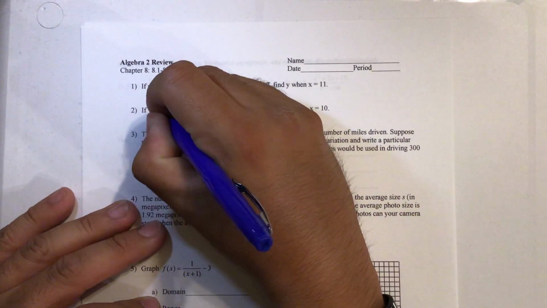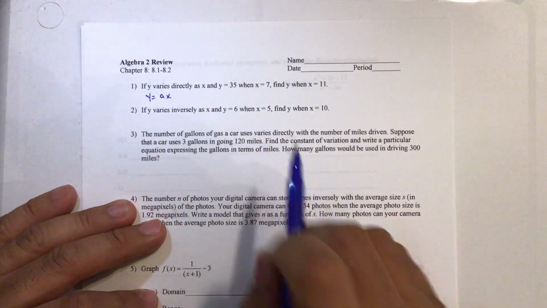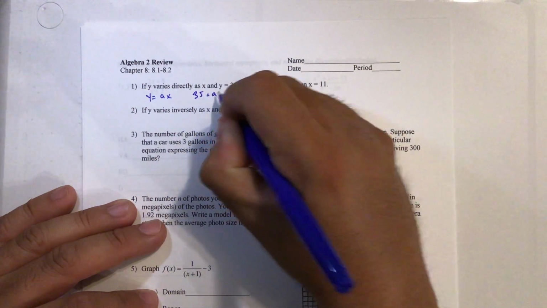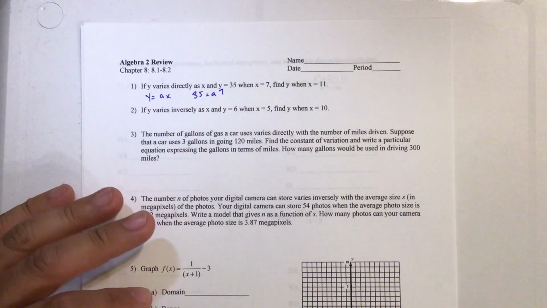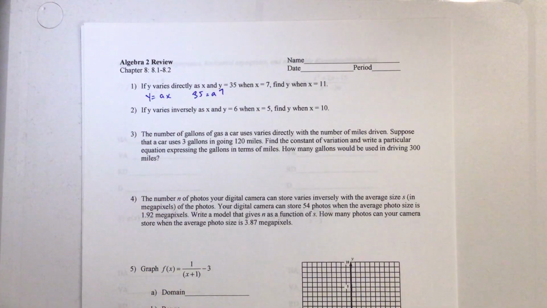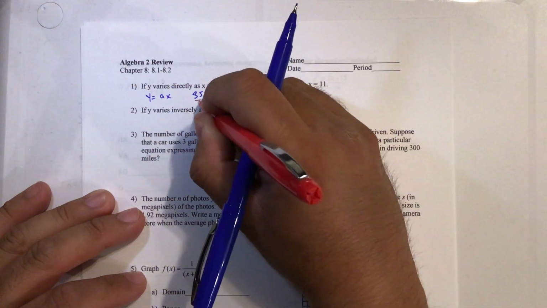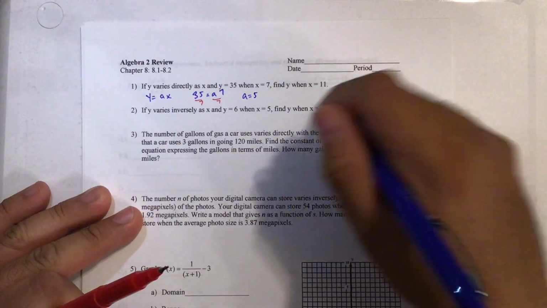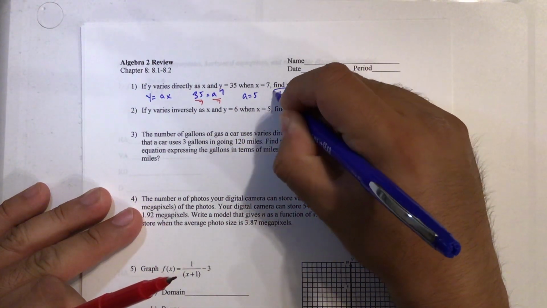So that's going to be y equals a times x. Then we're going to substitute our numbers in. We said y is 35 and x is 7. So to solve this for a, we're just going to divide by 7, and we get that a is equal to 5. So my equation for this one would be y is equal to 5x.